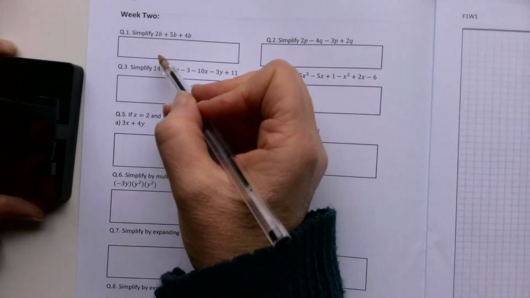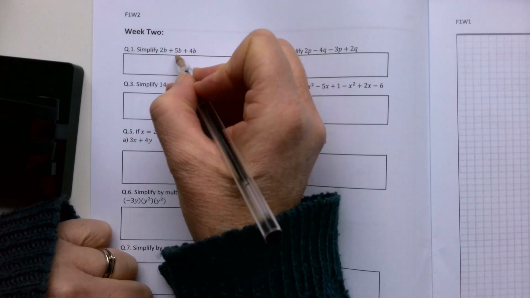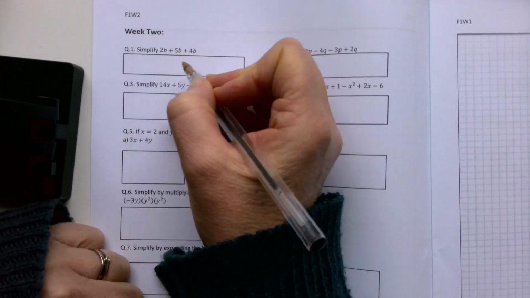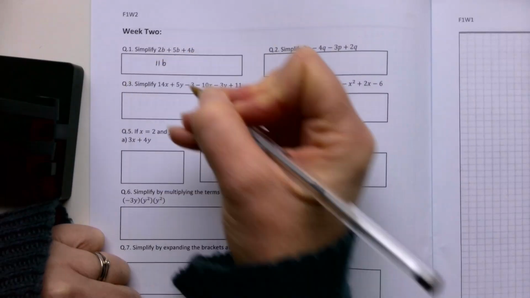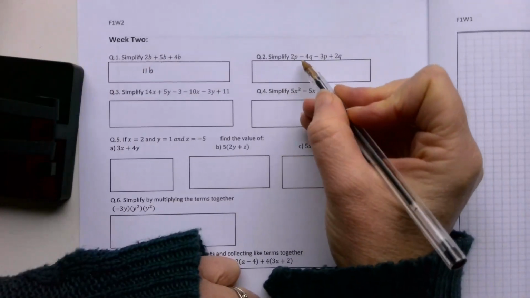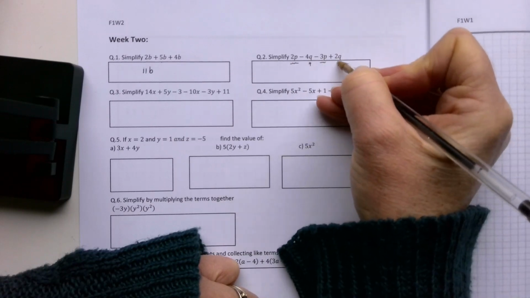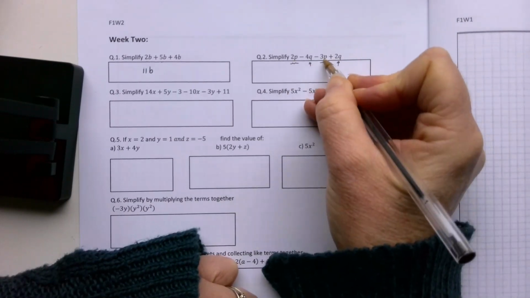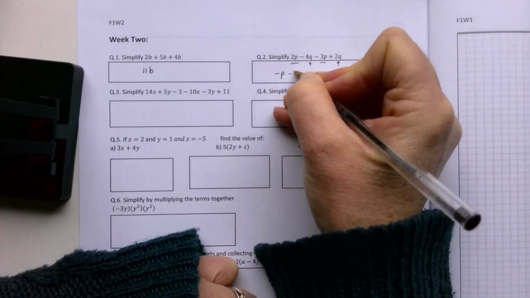Look, last week, simplify just means add together what can go together. 2b and 5b and 4b can all go together because they're all the same kind of thing. So 2 and 5 is 7 and 4 is 11, 11b. Simplify again. P's can go together and q's can go together. P's and q's, that's funny. 2p minus 3p is minus p. Minus 4q plus 2q is minus 2q.